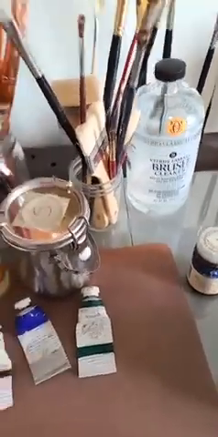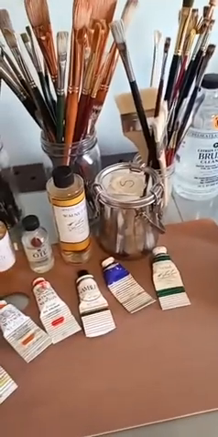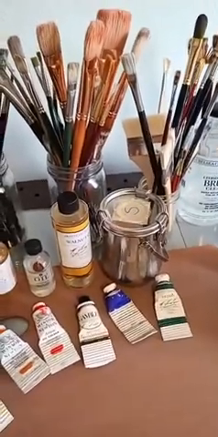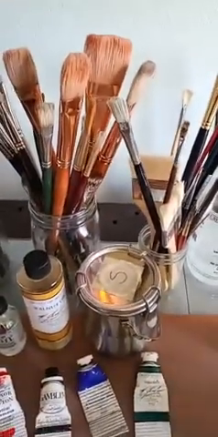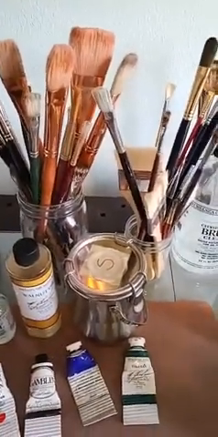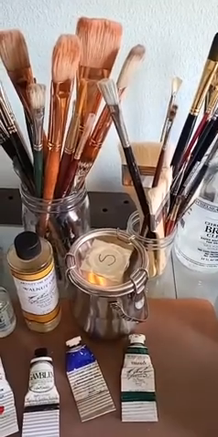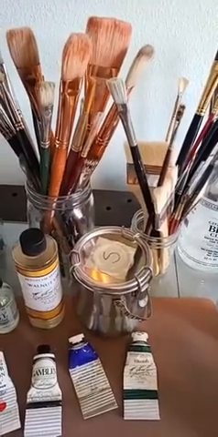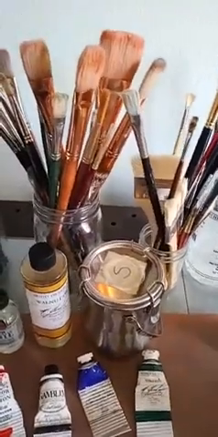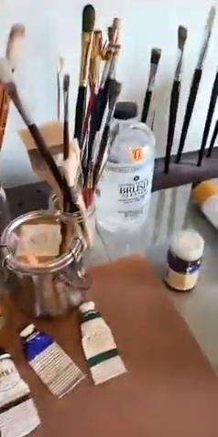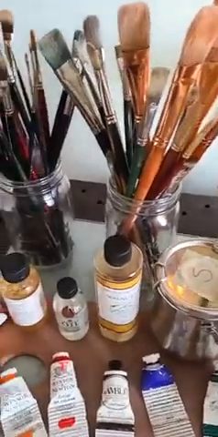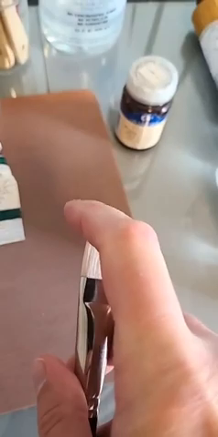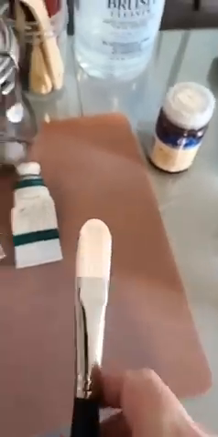My recommendation is to start collecting a variety of brushes and use them, and find out which types you like the most, and in what cases, when do you use this brush, when do you use that brush. I have a lot of different types, but the standard ones are, you have filberts. So filberts are rounded on the tip.